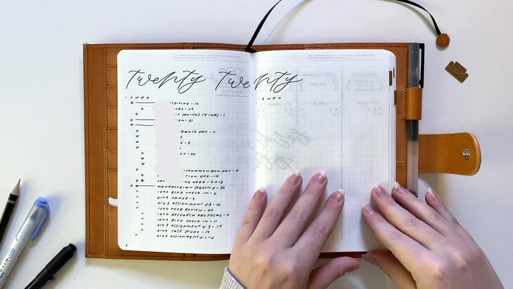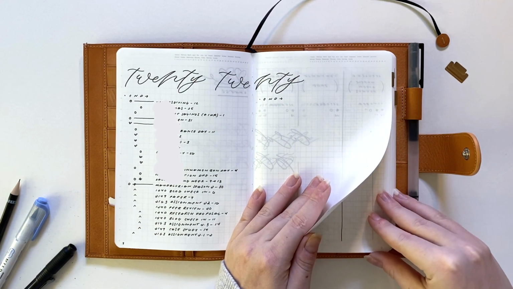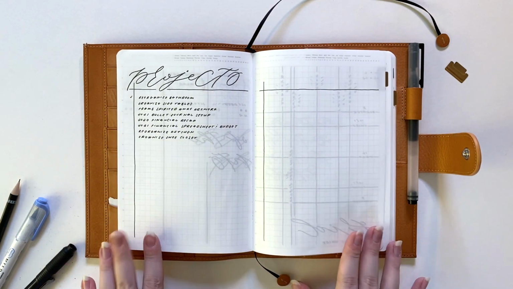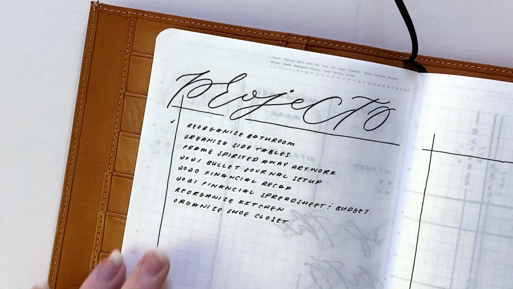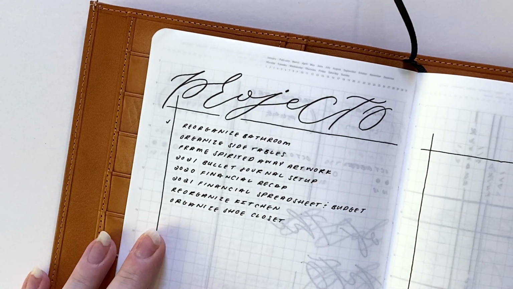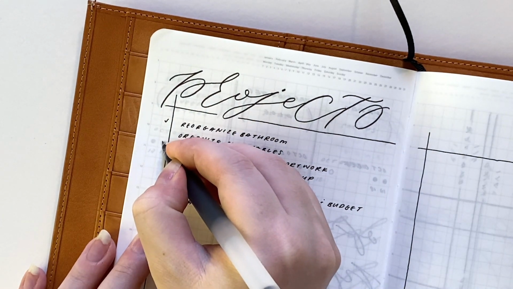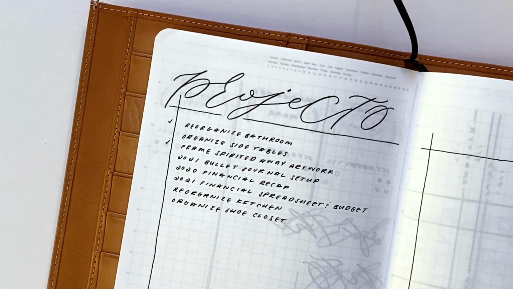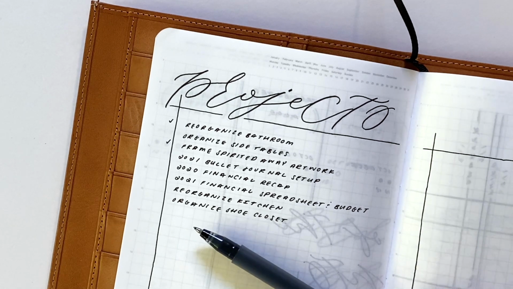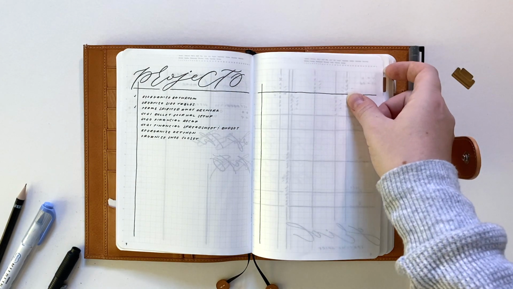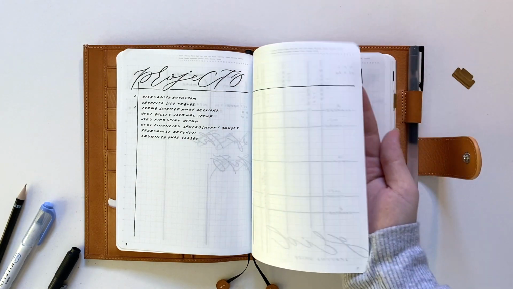Now, there's one more spot that I like to track projects on a yearly basis, and that is in my project log. My project log is a spot for me to brainstorm any personal projects, and I like to just do this by making a list of them and then checking them off when they're done. So by keeping all of my due dates in my future log and all of my personal projects that I want to do in my yearly log, I find that both of these spreads are a great way for me to keep track of all of the projects that I want to do in the upcoming year.